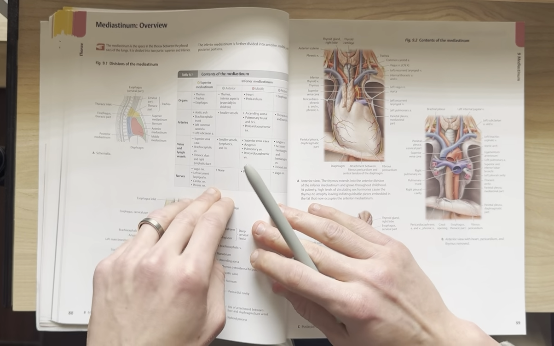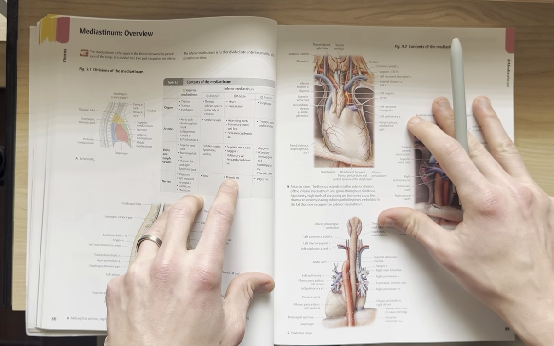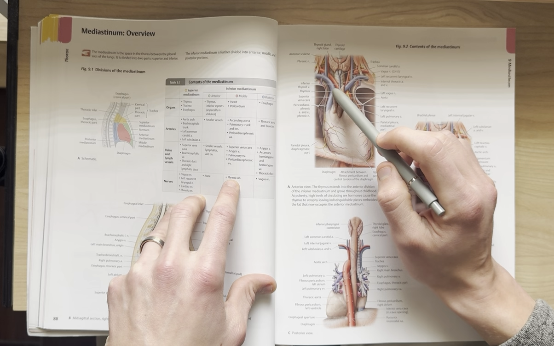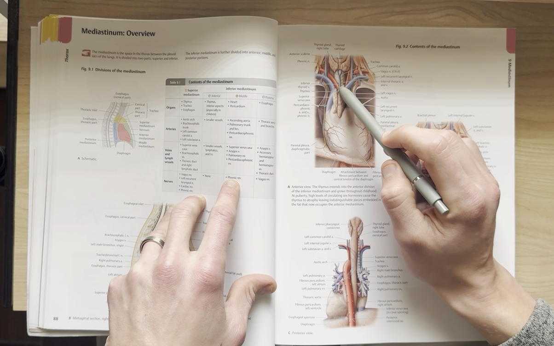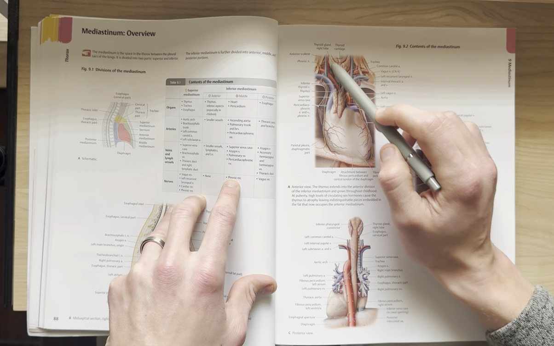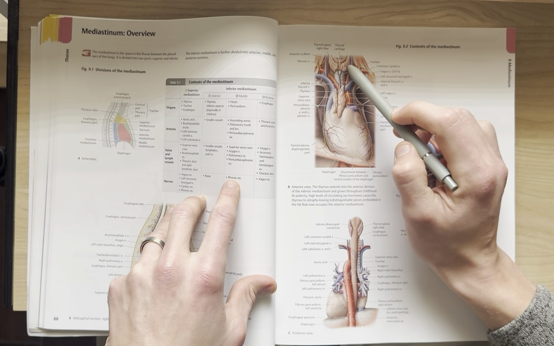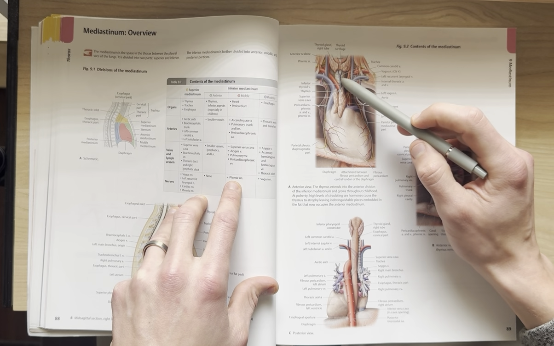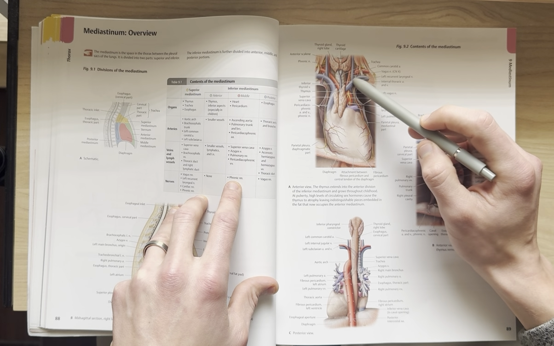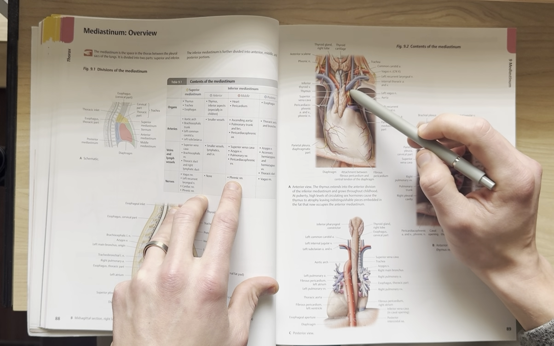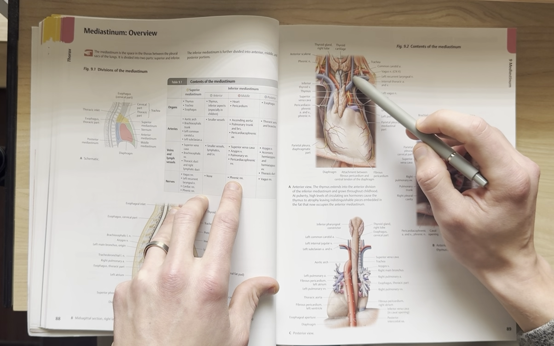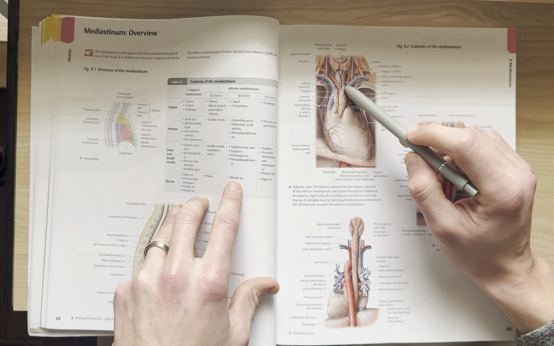Let's highlight some unique features here, or make sure we're oriented. It looks like we've got the inferior thyroid vein right here. And there's the thyroid gland itself, which has been taken out of multiple pictures that we've looked at in this region recently. There's the trachea, the common carotid artery, the vagus nerve in here, and then the left recurrent laryngeal nerve in here.